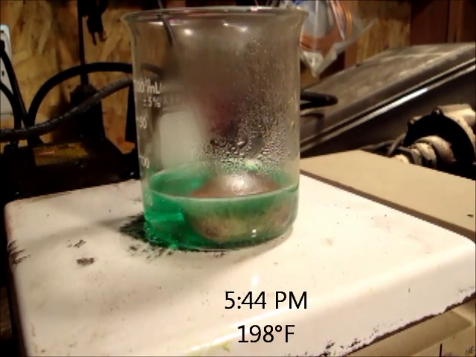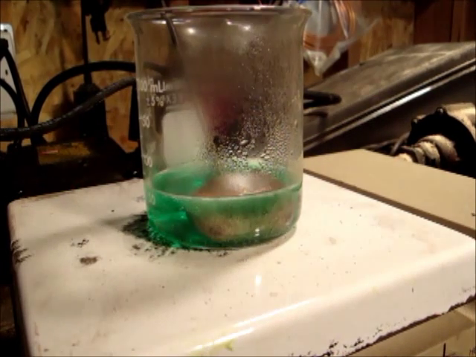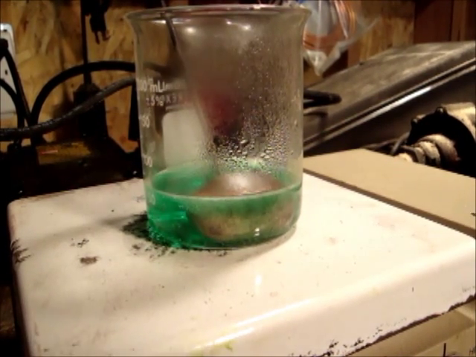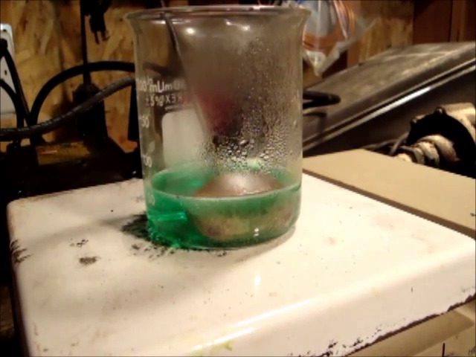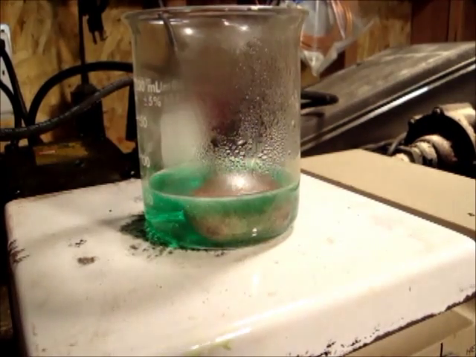Temperature behind the beaker is 198. I'd bring this camera in a little bit closer to see if you can see those bubbles a little bit better. Bubbling pretty good now. A little steam coming off the top. So looks like we're cooking now.